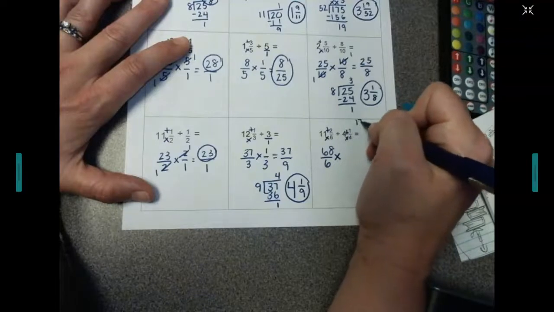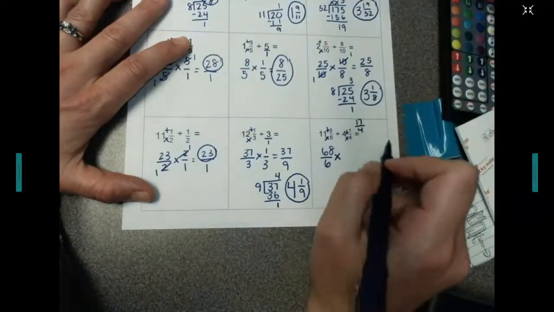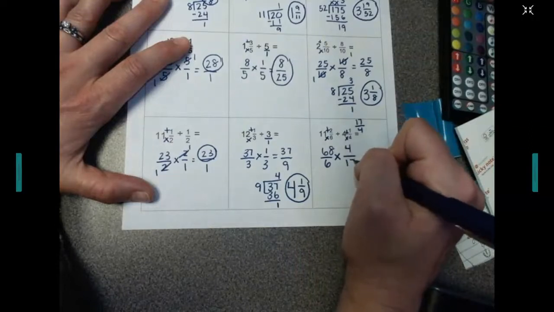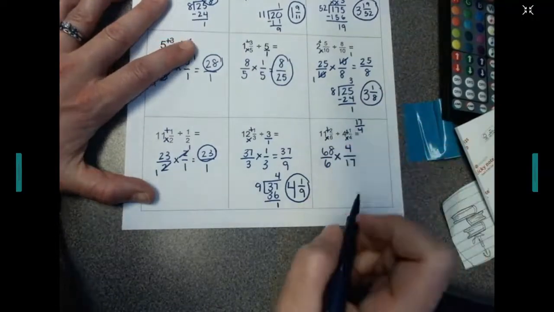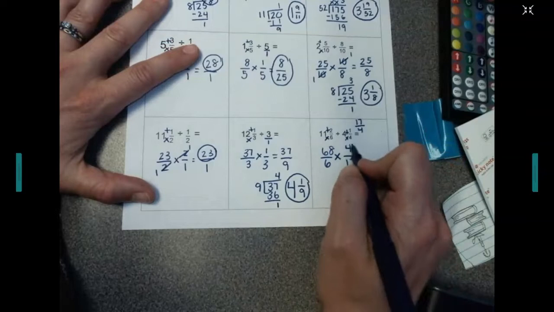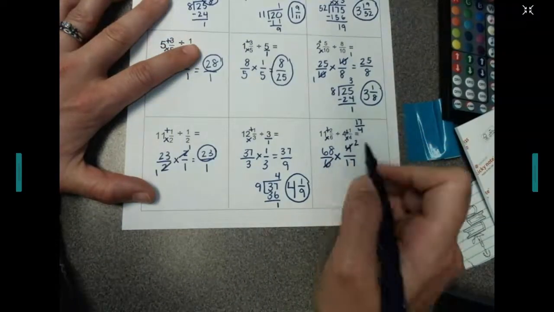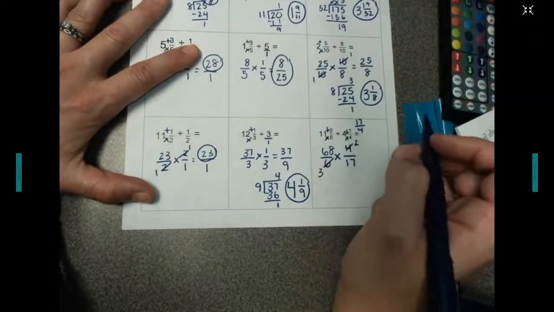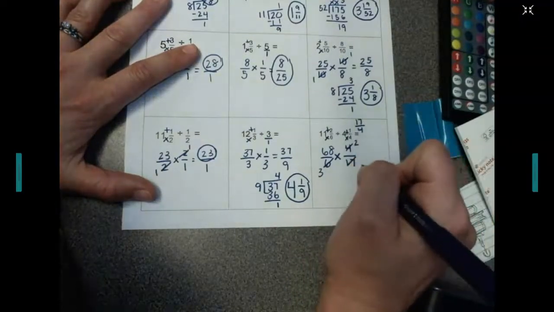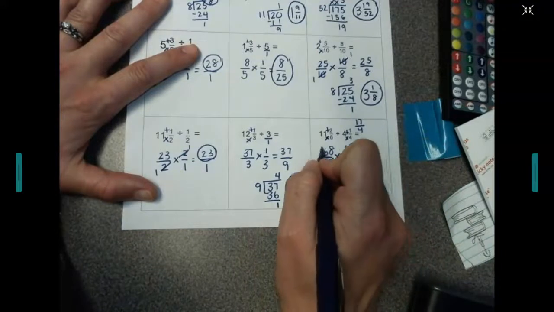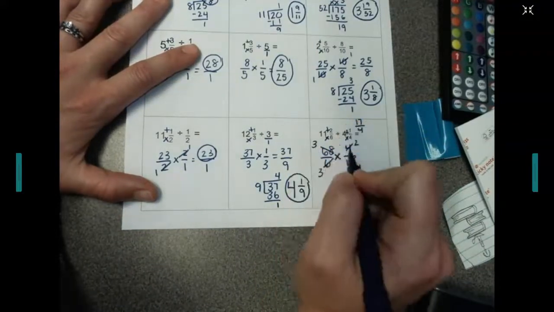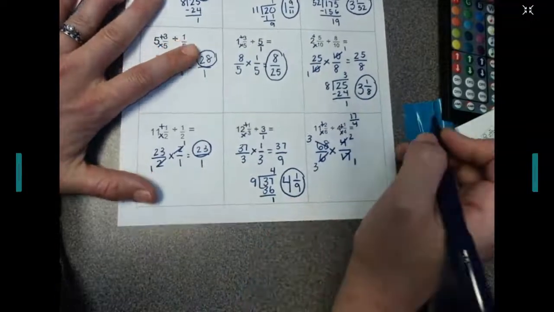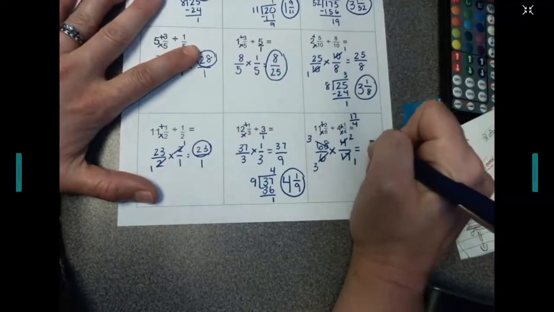And then I need to change this guy. 16, 17. So 17 over 4. But then I have to flip it because it's the second one. Okay. 4. 2 can go into that twice. 2 can go into 6 3 times. Then 17 goes into 17 once. 17 goes into 68 3 times. If you didn't catch that, you're going to get some big numbers up in there, but that's okay. 3 times 2 is 6.